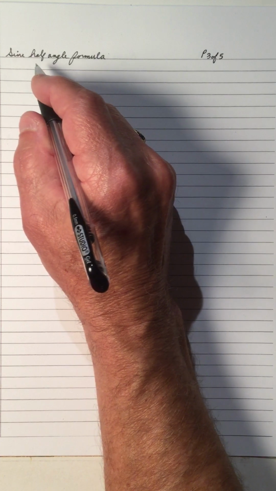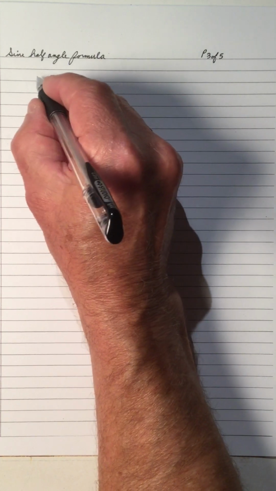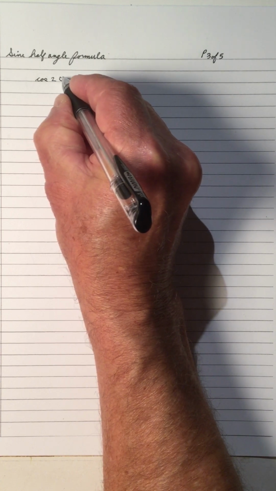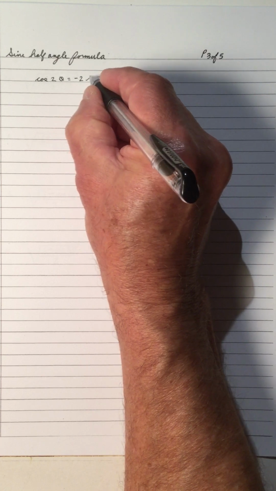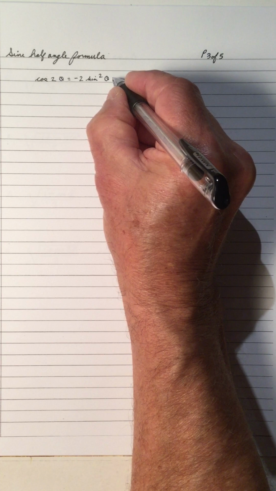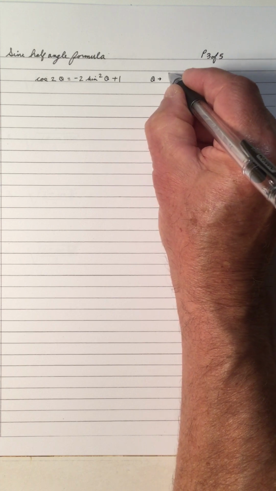Now let's derive the half-angle formula for sine. Again, we start with cos of 2 theta. Because we're doing sine, now we write down negative 2 sine squared theta plus 1, and we're going to replace theta with theta over 2.